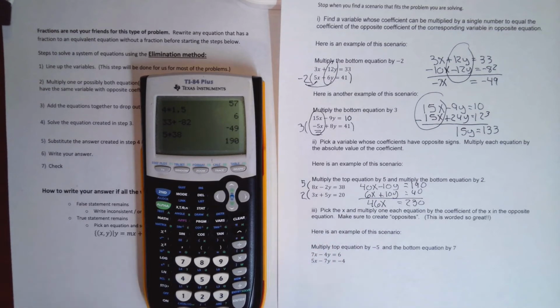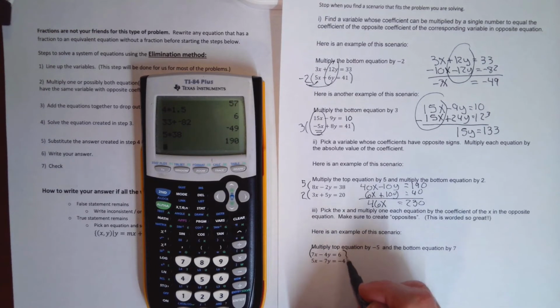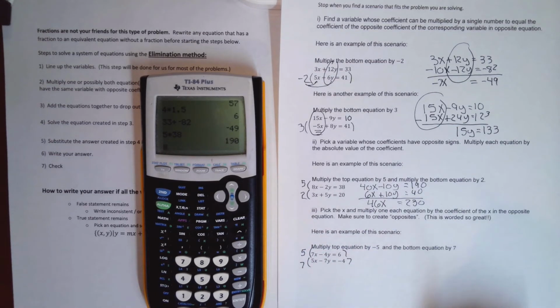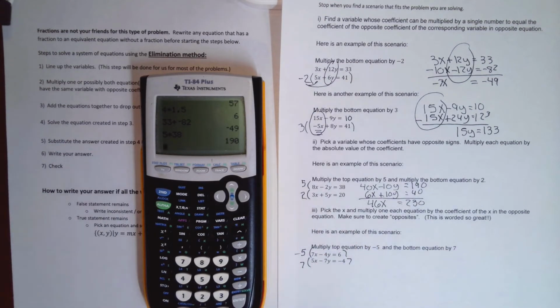And everything has the same signs. When every coefficient has the same signs, you're going to have to multiply one equation by a negative and the other by a positive. And I'm just going to eliminate the x's. I'm going to make the x's have the same number. I'm going to multiply the top equation by 5, the bottom equation by 7. That will make both my x's have 35s in front of them. But that's not going to be good enough because I have to have opposite signs. I'm going to just tack a negative on there.